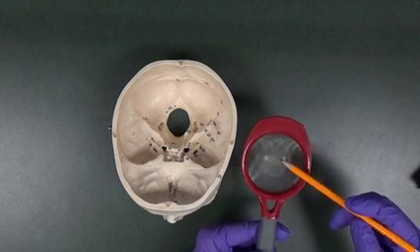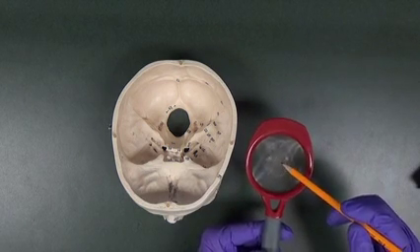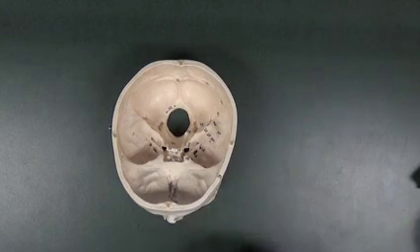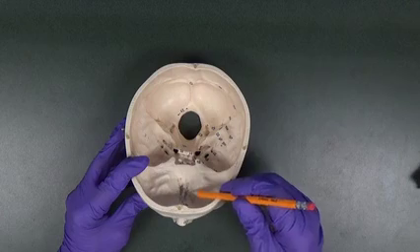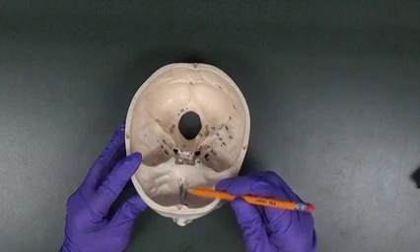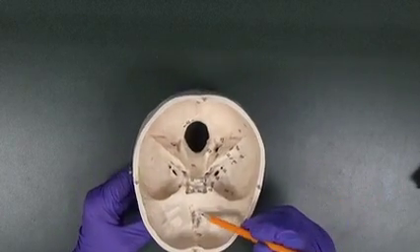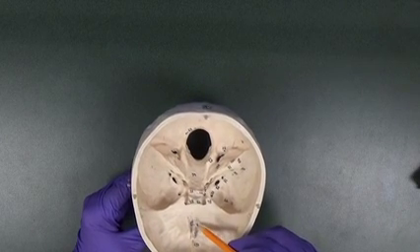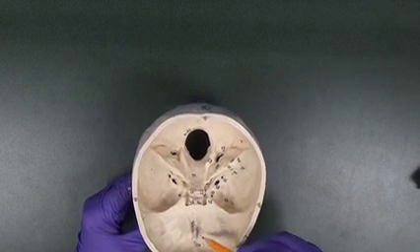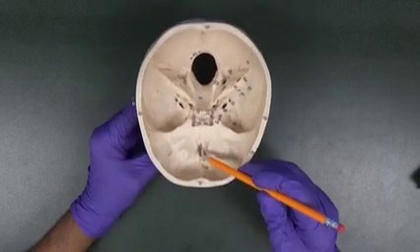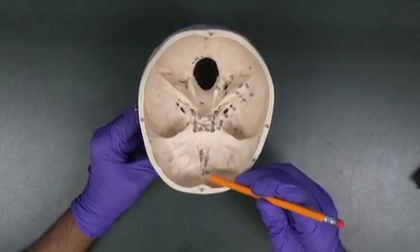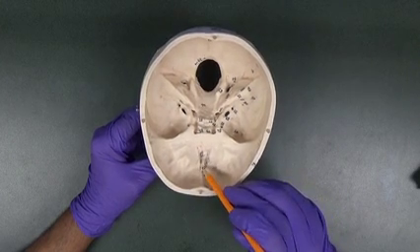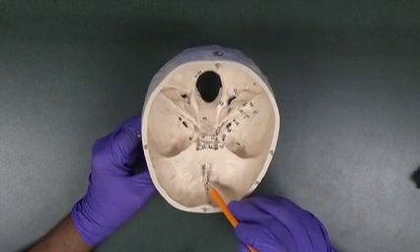As you can see, it's an instrument which has these perforations at the bottom so that the liquid can filter through it. There are numerous small holes that you can see on two sides. This is the cribriform plate. The cribriform plate has numerous holes for the nerves; the first cranial nerves are going to pass through this. And here is the raised area, which is the crista galli. The membranes covering the brain are going to attach to this to give stability to the brain. This is the crista galli over here.